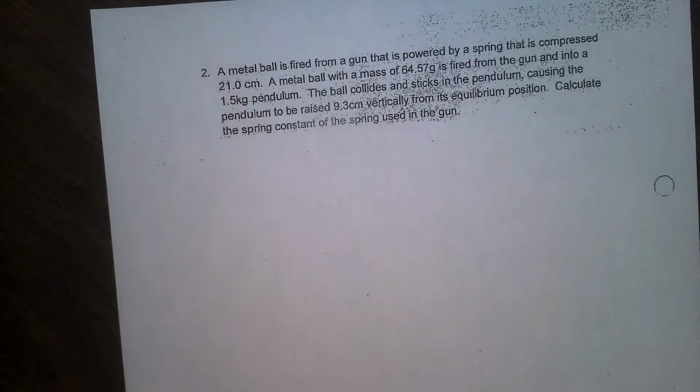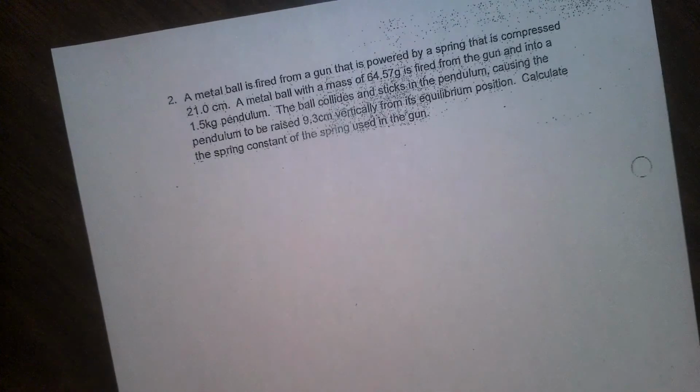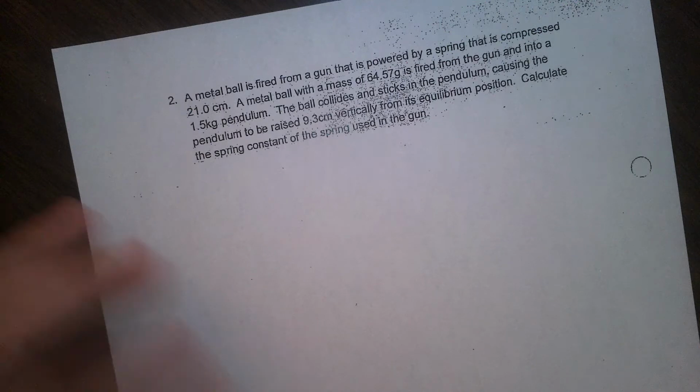A metal ball is fired from a gun that is powered by a spring that is compressed 21 centimeters. A metal ball with a mass of 64.57 grams is fired from the gun and into a 1.56 kilogram pendulum. The ball collides and sticks in the pendulum, causing the pendulum to be raised 9.3 centimeters vertically from its equilibrium position. Calculate the spring constant of the spring used in the gun. Okay, there is a lot of information in this question, so let's draw it out.